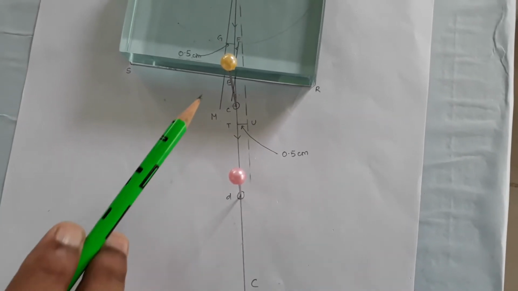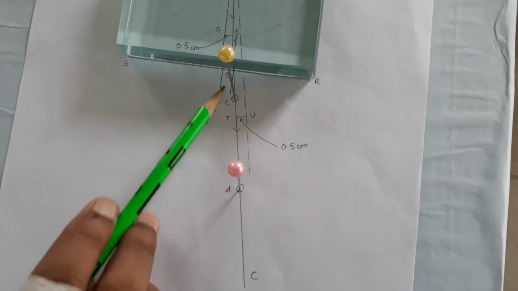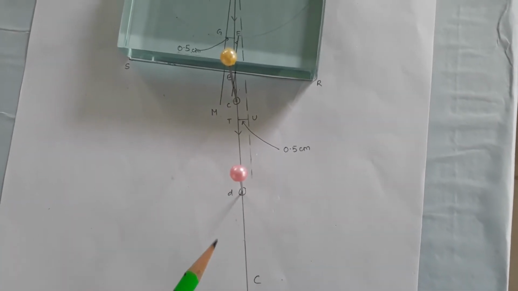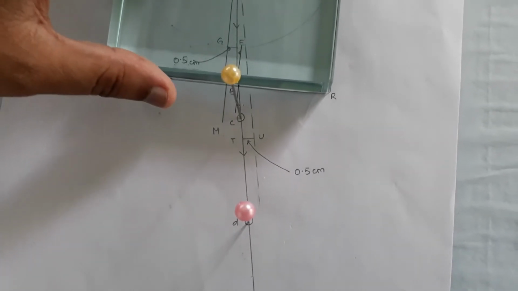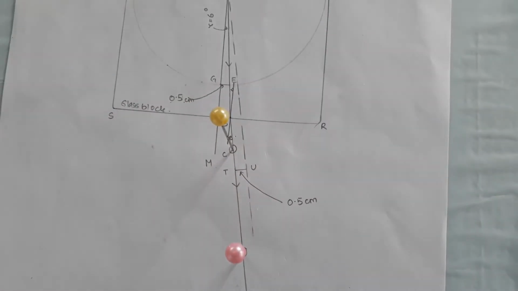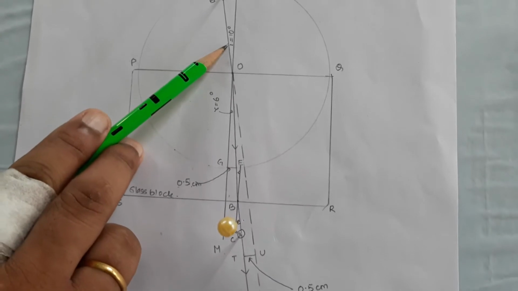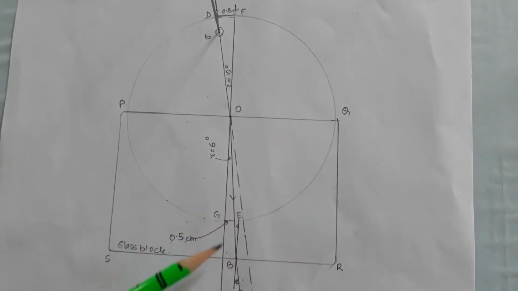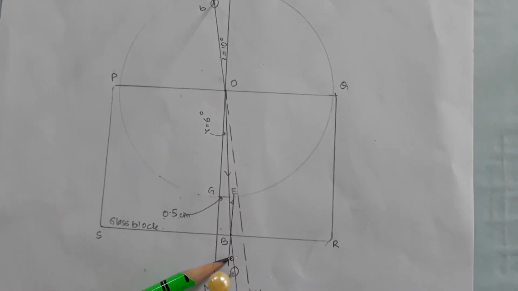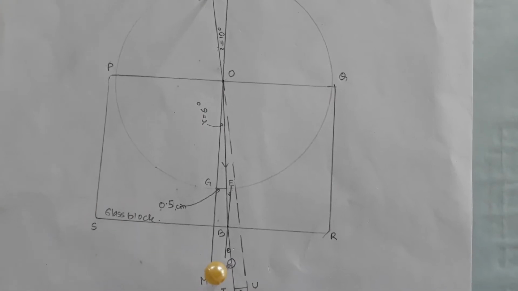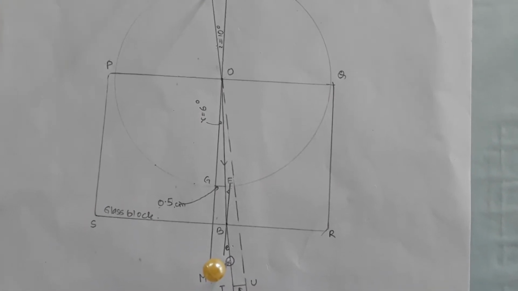So these two pins are lying on the emergent ray. Now, if you remove this glass slab and see, the angle of incidence will be equal to the angle of emergence theoretically, but practically there will be a little bit of error.